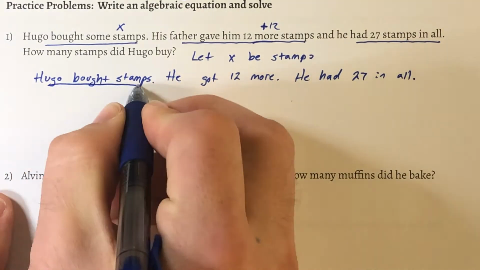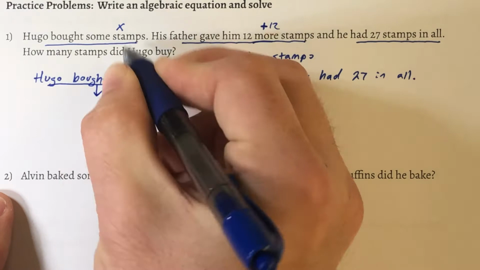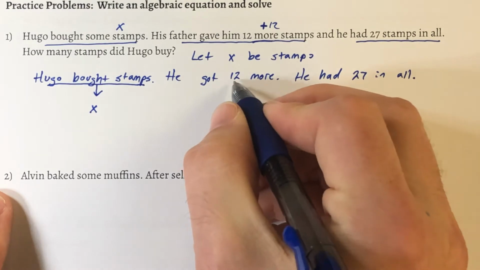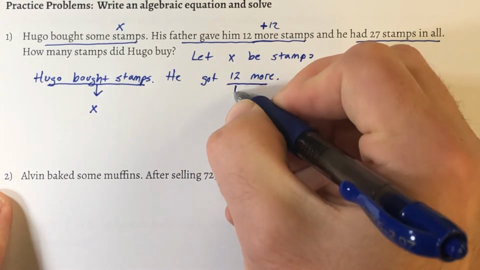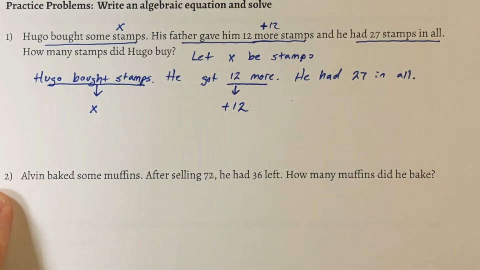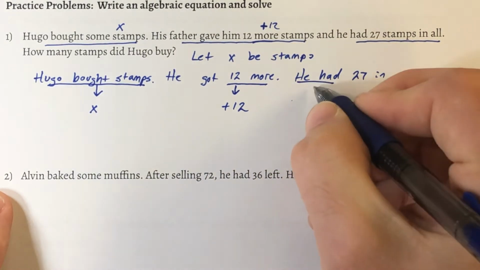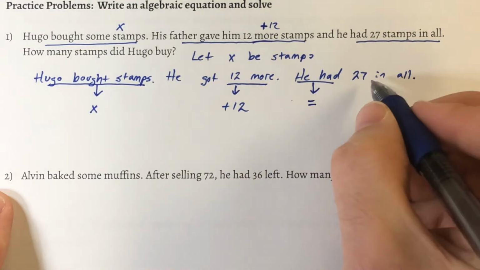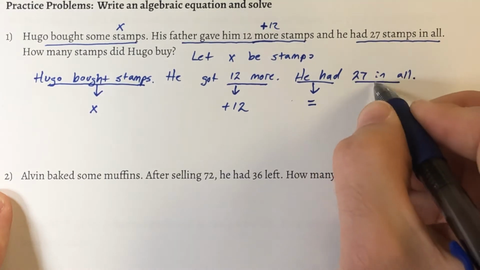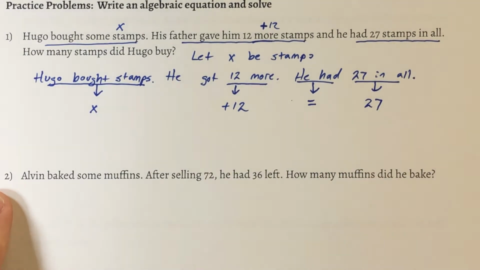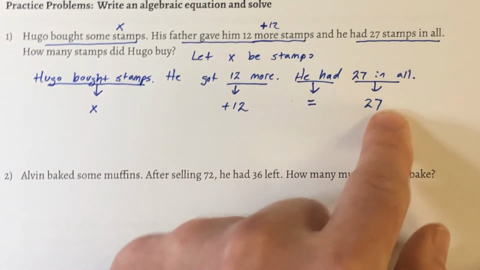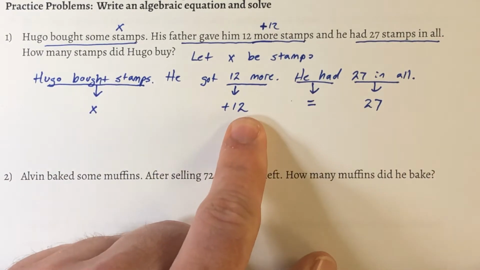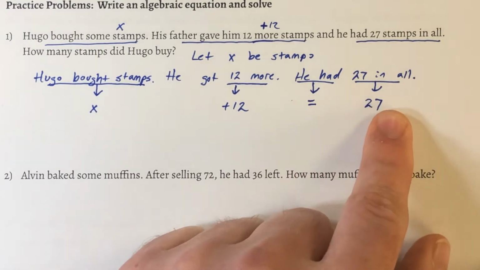So Hugo bought some stamps. How many stamps did he have? We don't know, so that's why we chose x. Next, he got 12 more. As we stated earlier, 12 more means you're going to add 12. And then he had is specifically going to be representative of our equal sign. And what did he have? He had 27 in all. All right, so this equation should essentially tell the story. So Hugo bought some stamps, he got 12 more from his father, and then he had 27 in all.